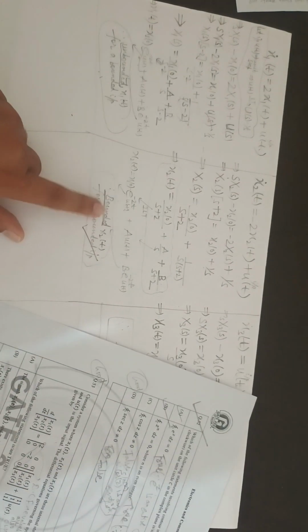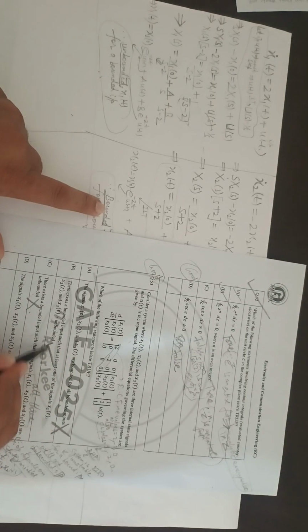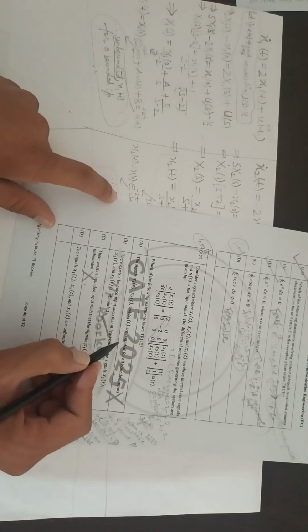Okay, and these are incorrect because signals x1, x2 are not unbounded for all bounded inputs. We have seen that for a bounded input we are getting a bounded x2(t), and all three being unbounded is also refuted by this example. So the correct answer will be B part. Okay, so these were all 6 questions. Thank you.